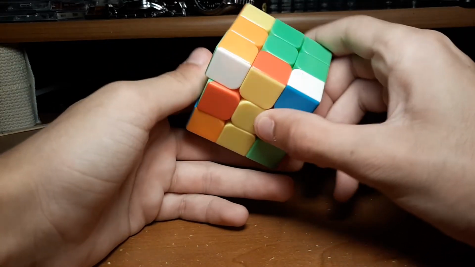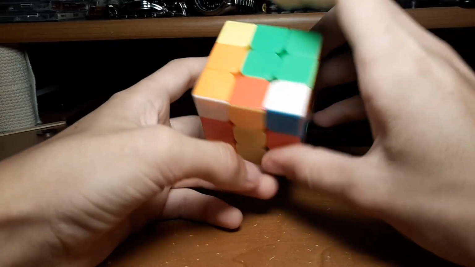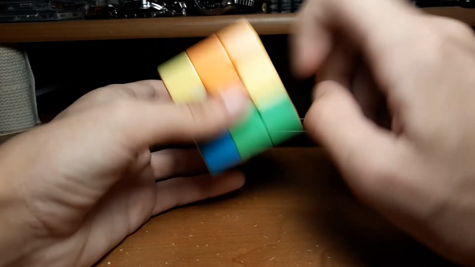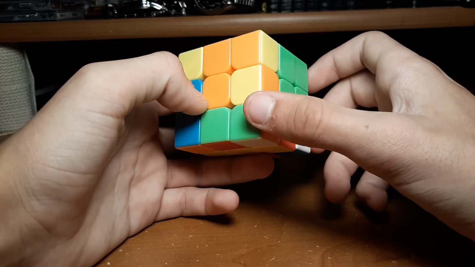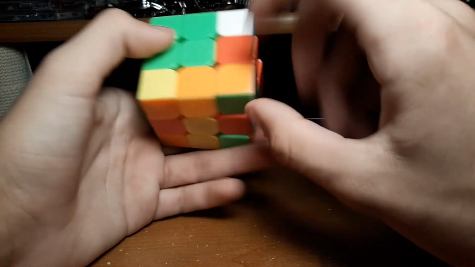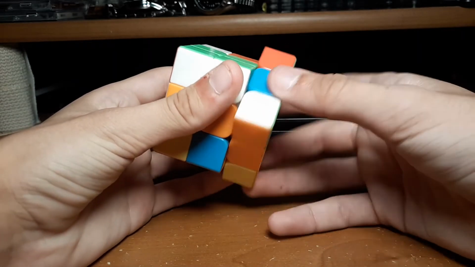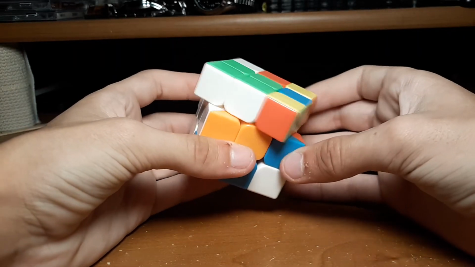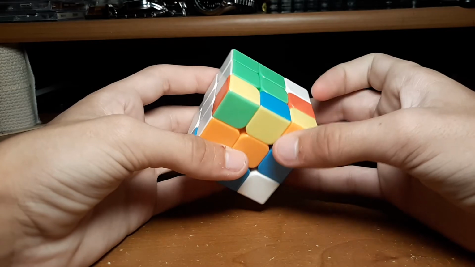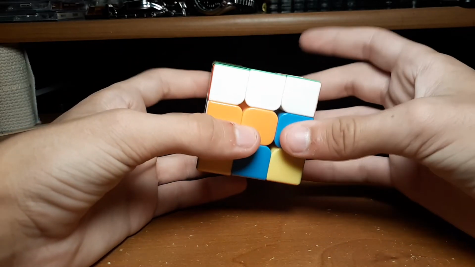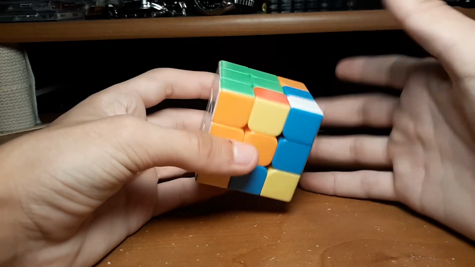Now the last two, which are here and here. This one goes into its spot, so if it's like this right here, you just want to move it down, move it out of the way twice, and then bring it back up, and then continue by placing it there, moving it down into its spot, and then back up.